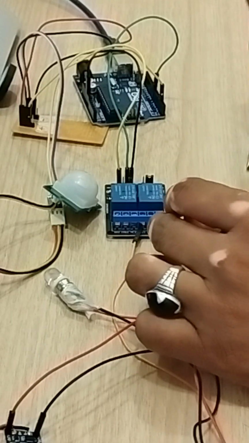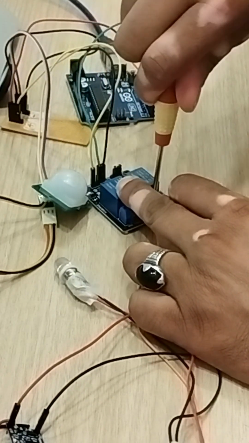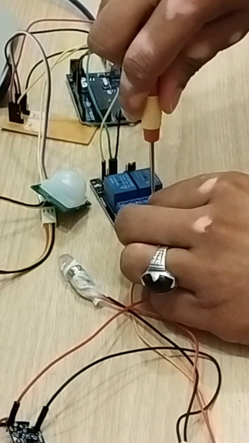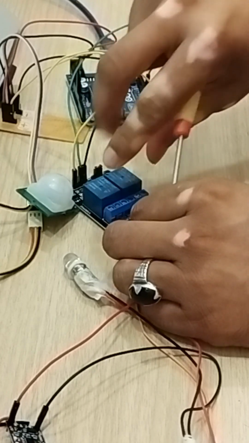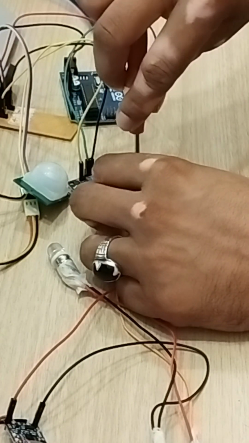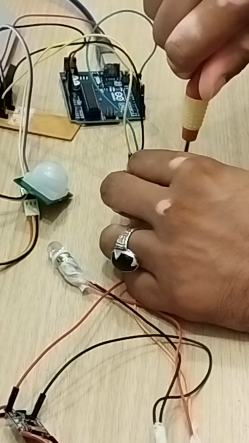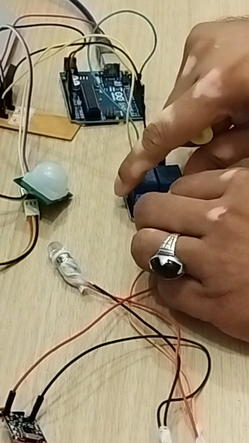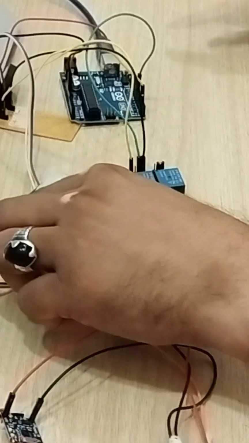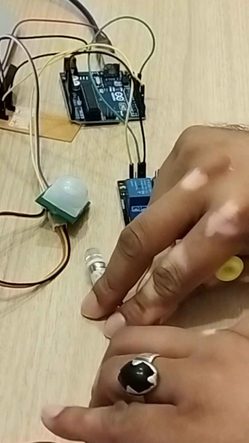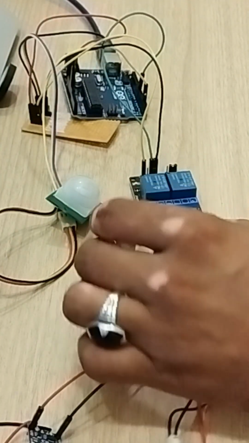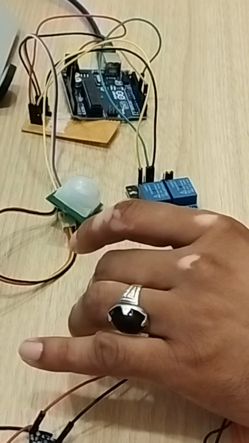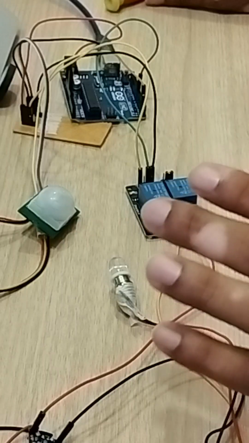This is the common connection, so this will go to my common. Okay, that completes my circuit here.